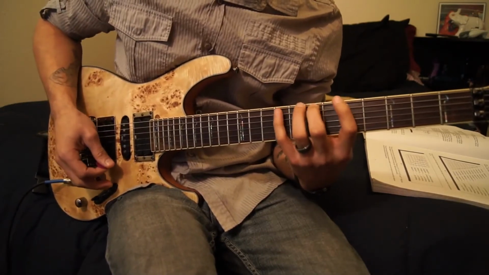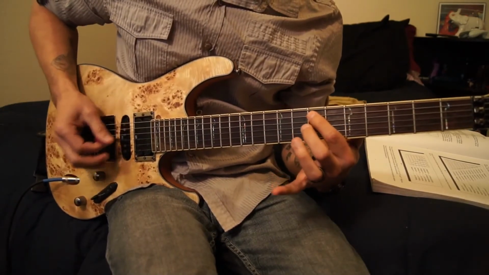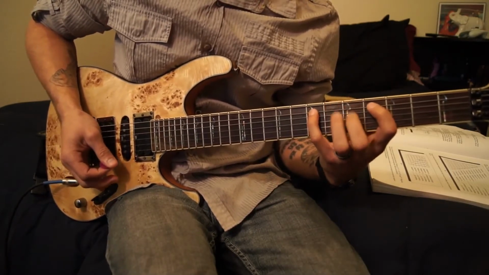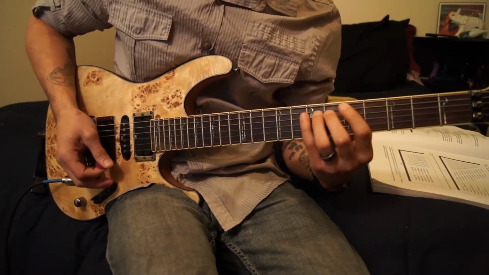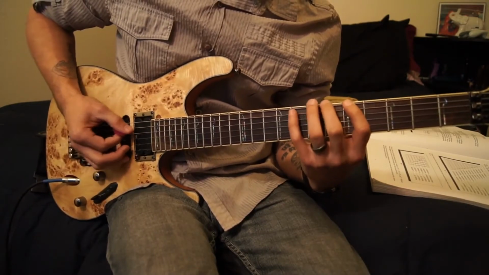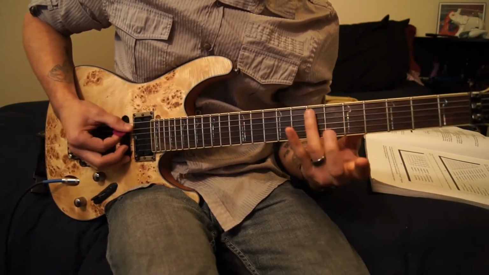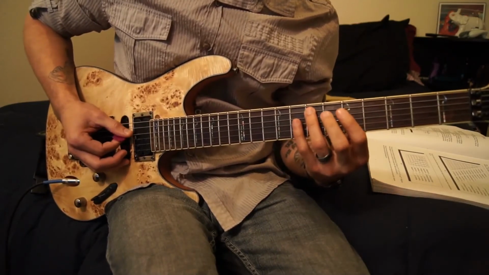So we have to transpose the fifth now, because we can't play the third and the fifth on the same string. Does that make sense? So we have the first, the third, which is here, and then the fifth, which we will move to here.